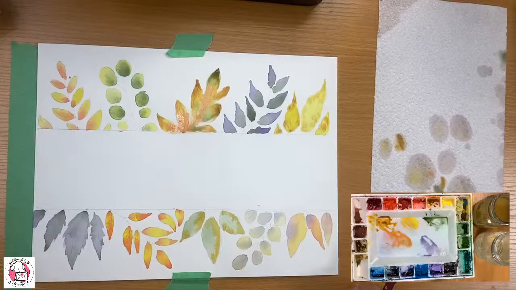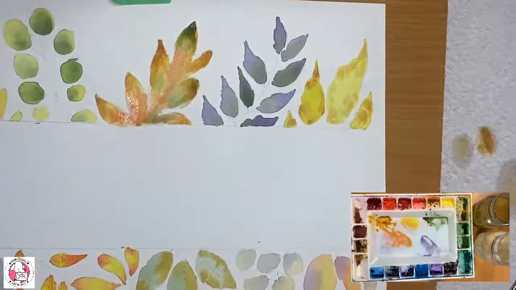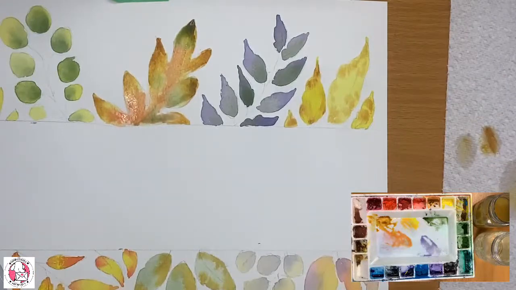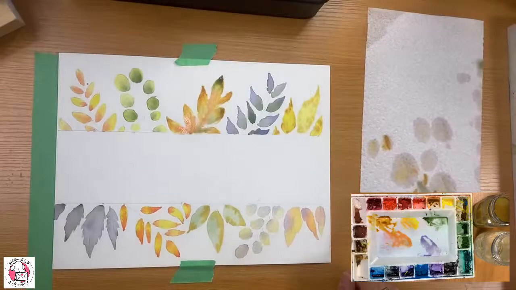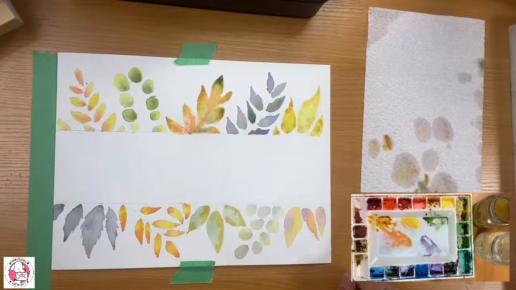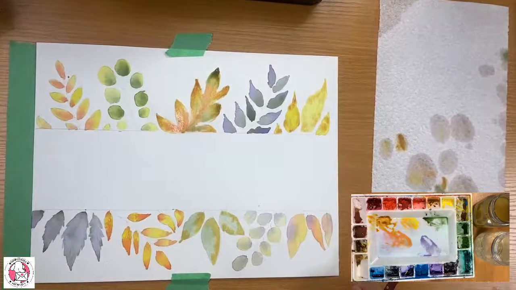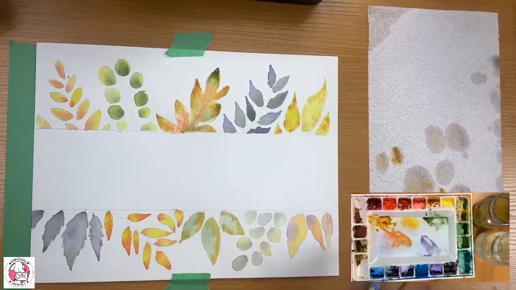So let me just do a zoom in for you guys, so that you can see it better, okay? So what I'm going to be doing now, I'm going to add some branches or stems.